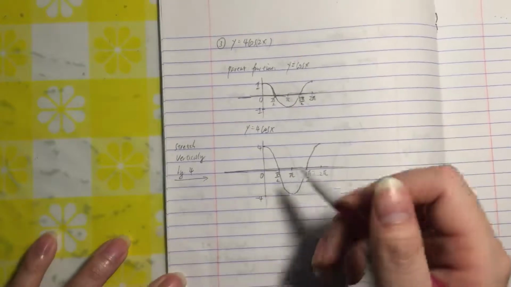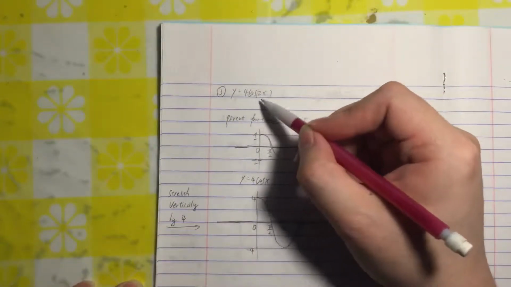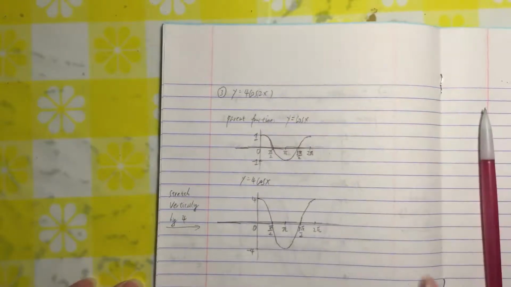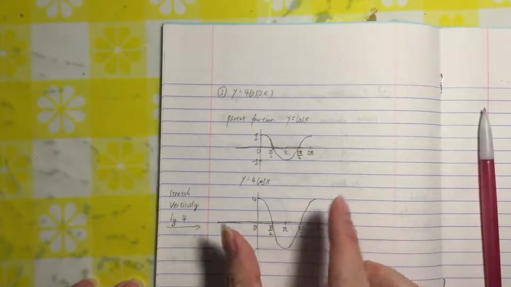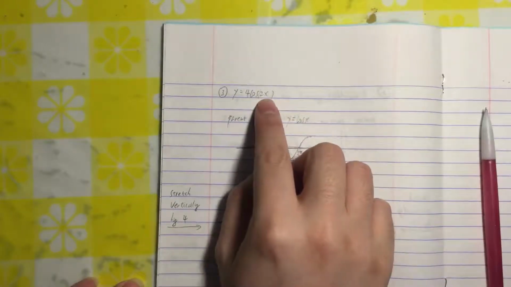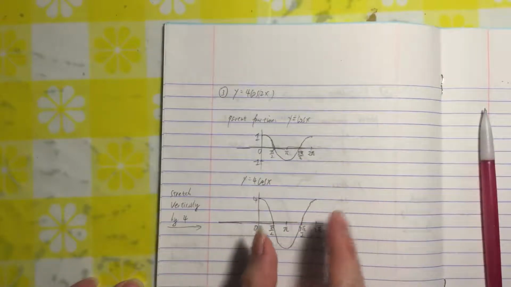Next, if I multiply x by 2, I shrink the graph horizontally by a factor of 1 over 2. If I multiply x by 2, I shrink the graph horizontally by a factor of 1 over 2.